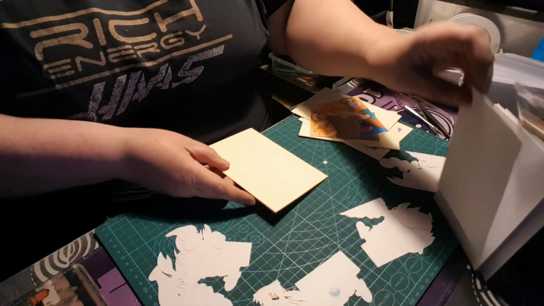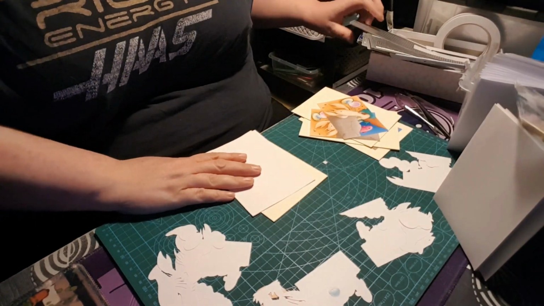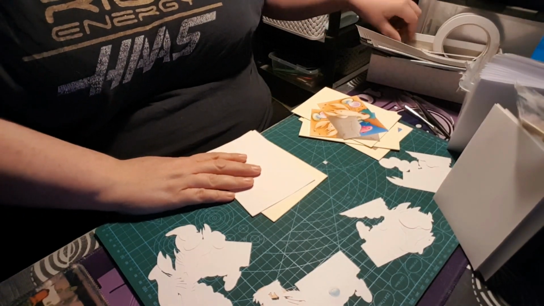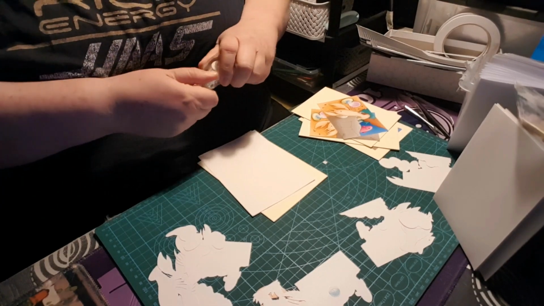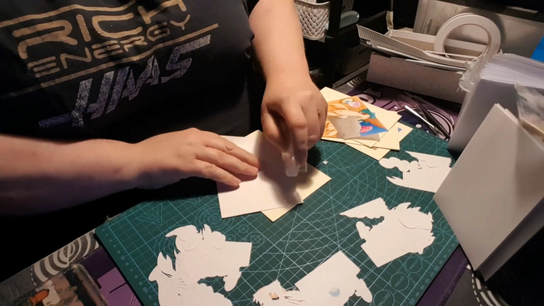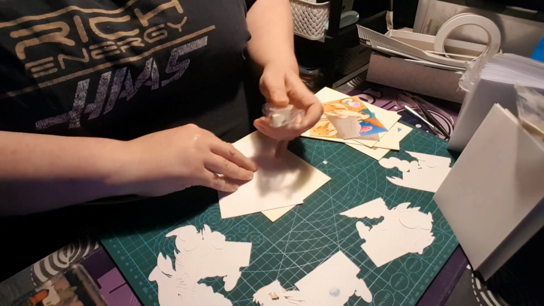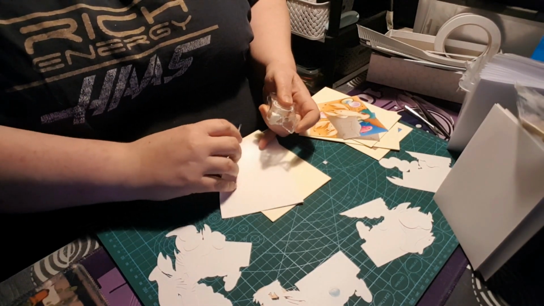So what I do now is I take one of that and one of this. Make sure you do it on the right side and not the wrong one.